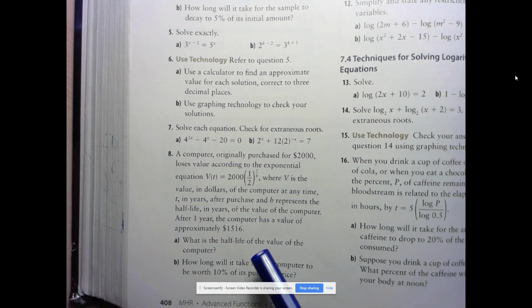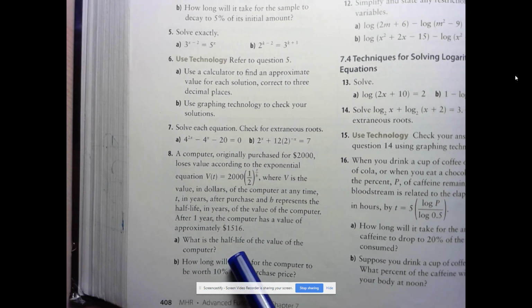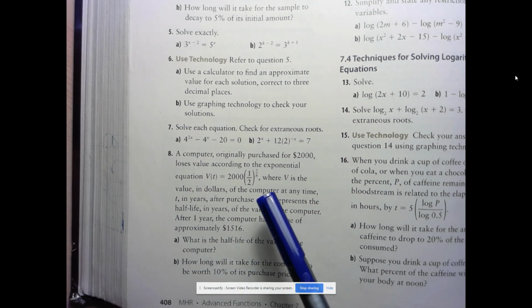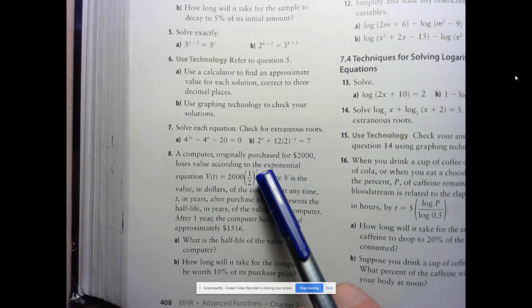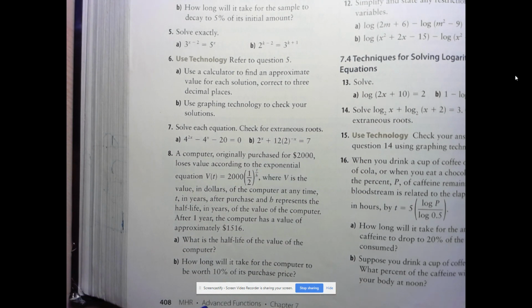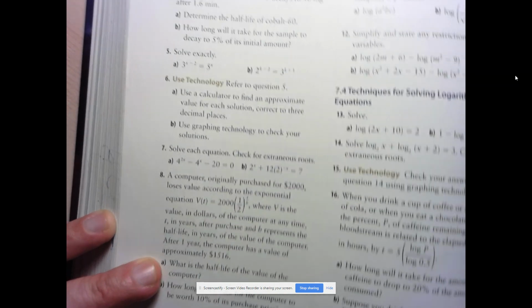Okay, so here they give us some information. They say after 1 year, the computer has a value of $1,516, and they want us to determine what the half-life of the value is. So not surprisingly here, this H in the equation represents the half-life, which is what we're dividing the time measure by. And then they're asking us how long it would take for the computer to be worth 10% of its purchase price. All right, so let's see how we can solve this problem.